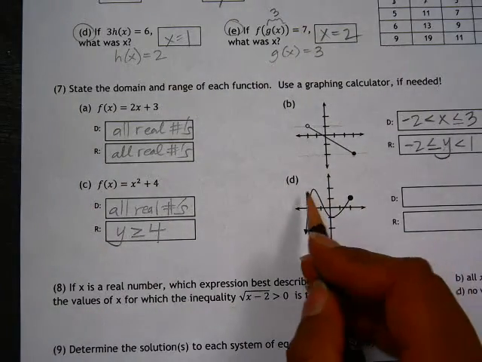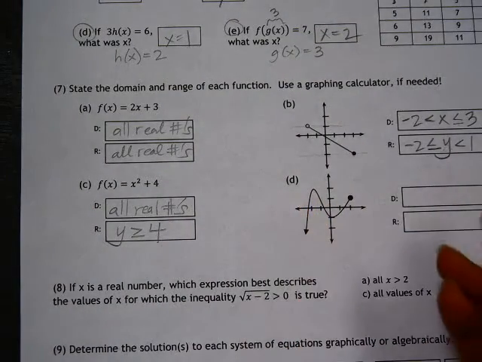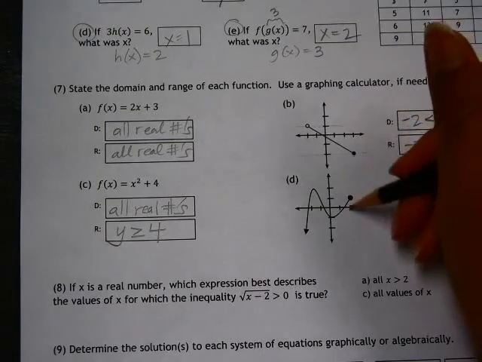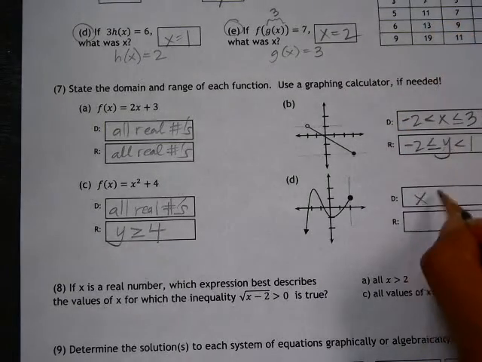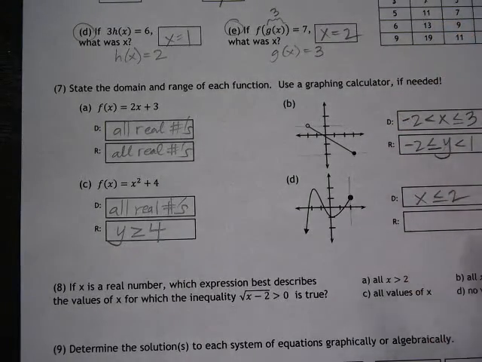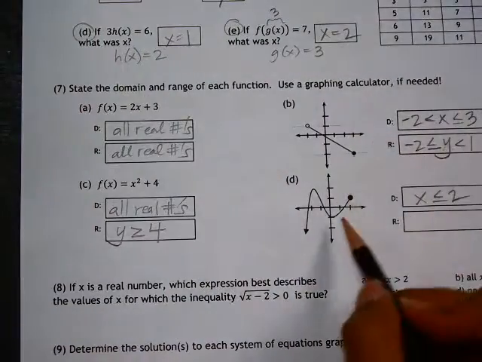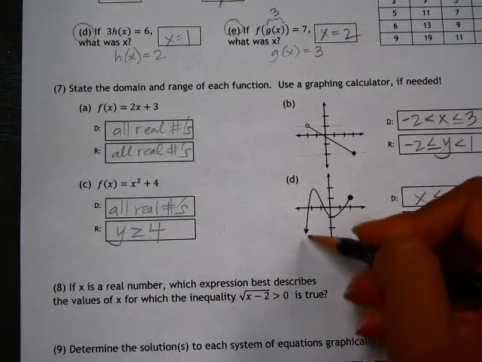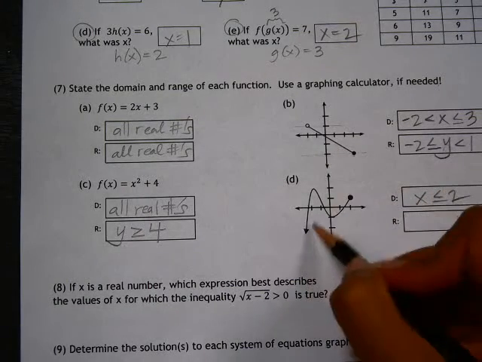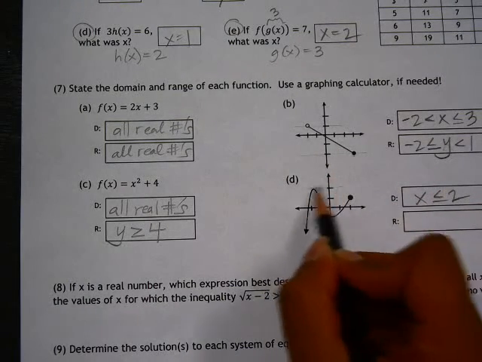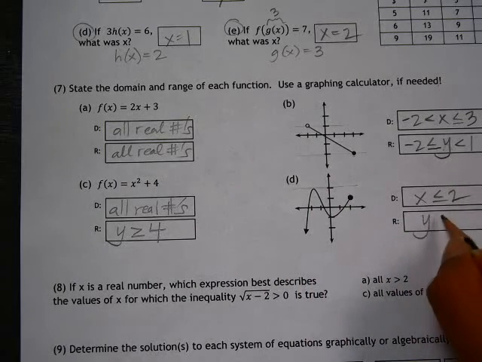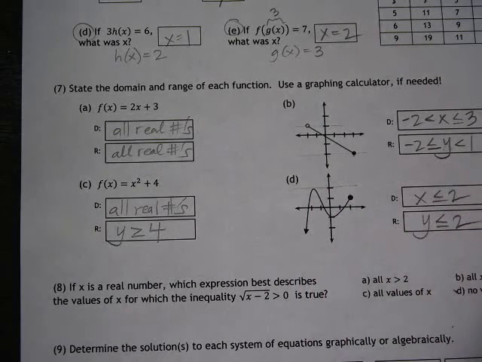And lastly here on number 7D, another graph. Domain, we can see the maximum x value is at 2. So x is less than or equal to 2. For the y, if we start looking at the y-axis, this goes forever. So in the negative direction, all values of y are covered. But in the positive direction, the graph stops right here at 2. So y is less than or equal to 2.